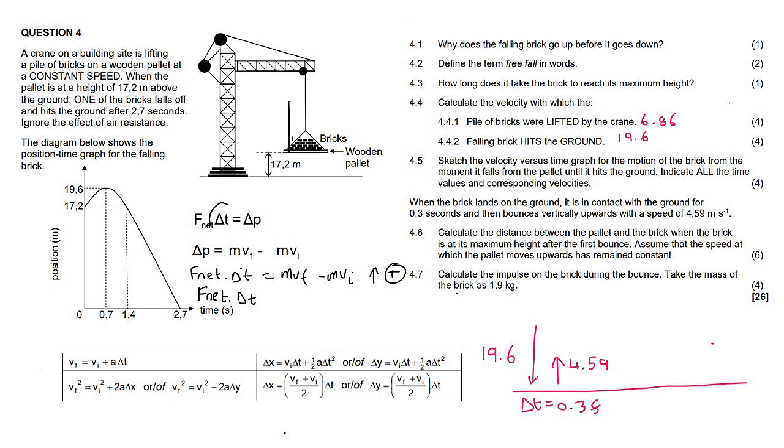Some students might go fill in the time, although we have got that. You don't want to do it that way because this whole thing is called impulse. If you were only trying to calculate the net force, then you would maybe do that. Okay, and so the mass of the brick is 1.9. Its final velocity after the bounce is 4.59.